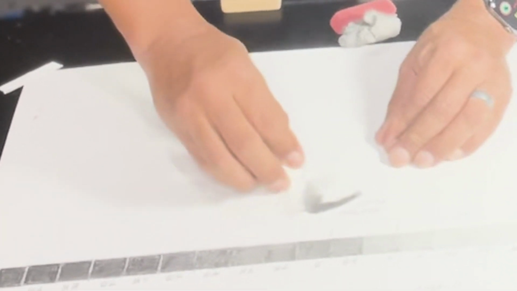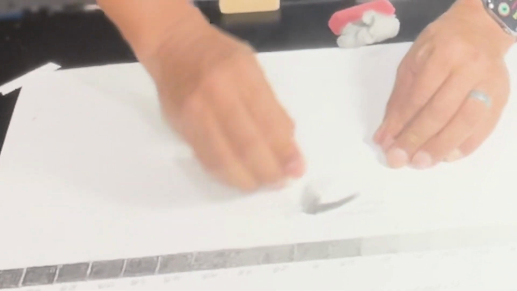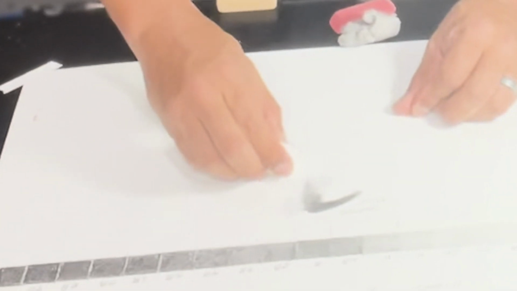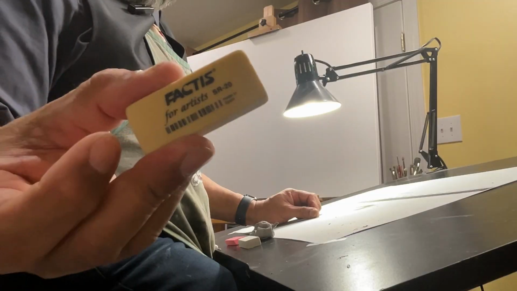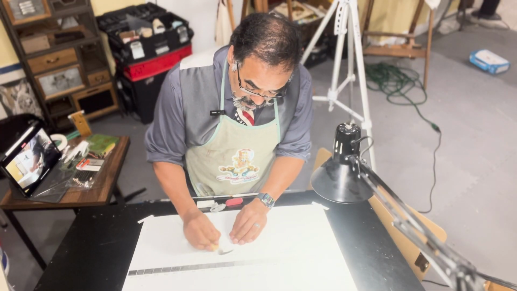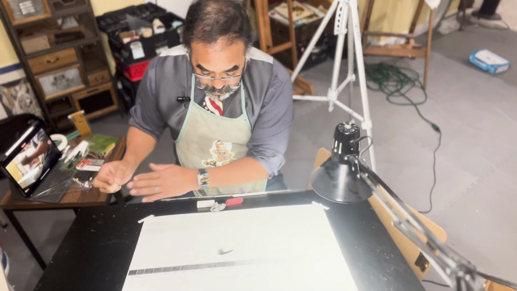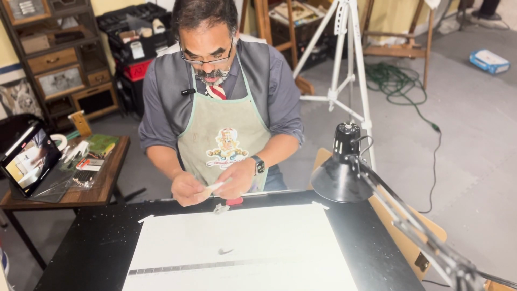It's really good for generally wiping stuff out without having to damage your image, or excuse me, your paper. The gum eraser is also good for working on acid-free paper. So these two here are good for covering large areas. You're going to want to use all four.